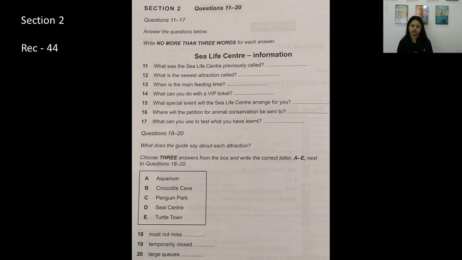So, I'll leave you now, but if you have any questions, I won't be far away, and have a great time at the Sea Life Centre. That is the end of section 2. You now have half a minute to check your answers.